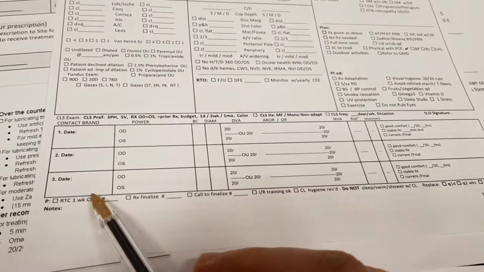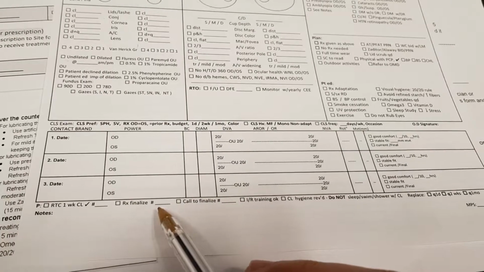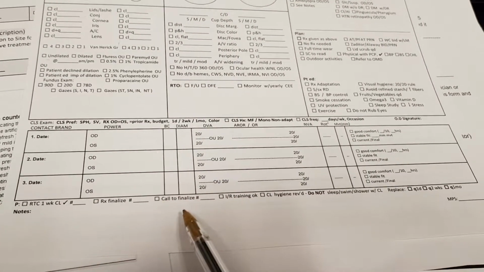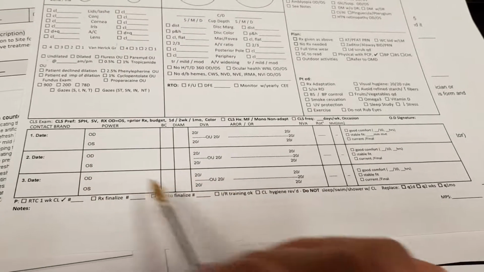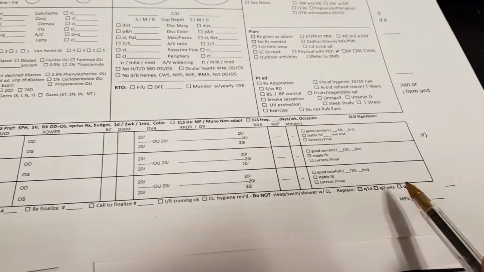And this is the plan for the contact lens. You want them to come back for 1 week for follow-up, or you want to finalize 1, 2, or 3, or you want them to call to finalize 1, 2, or 3. You can write it here.